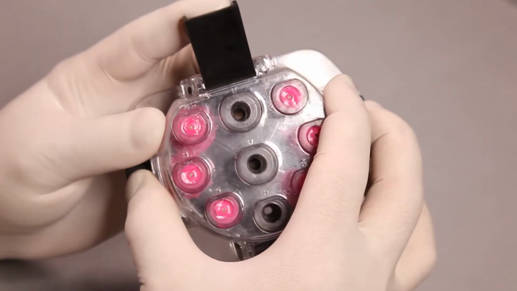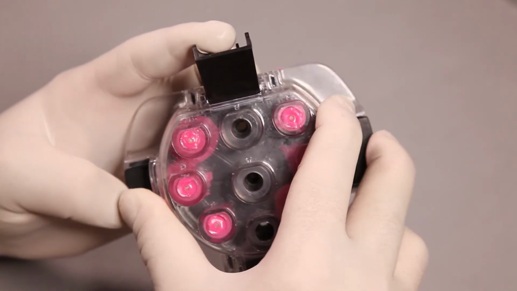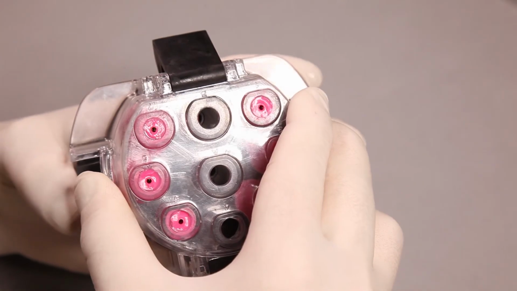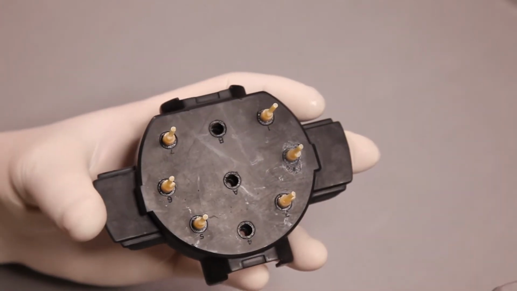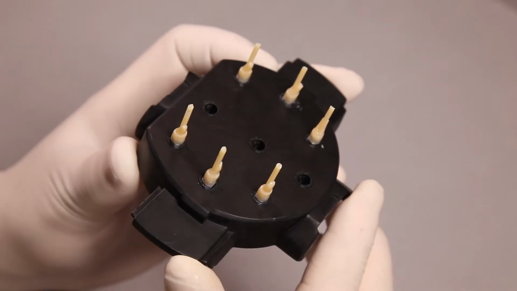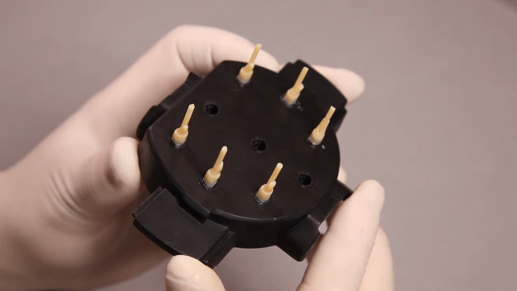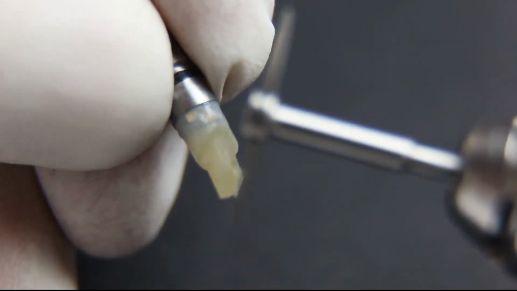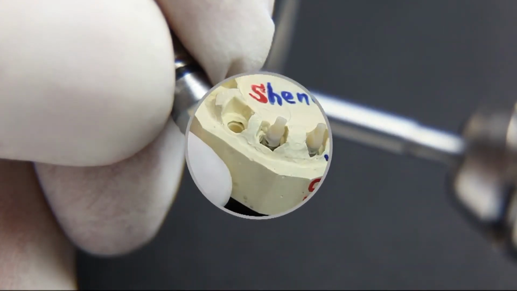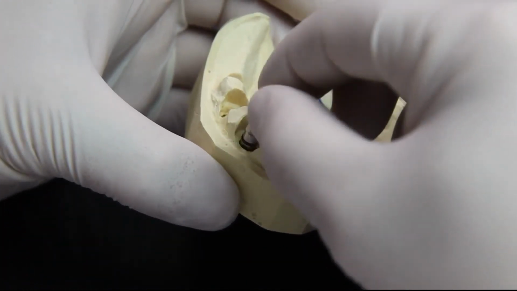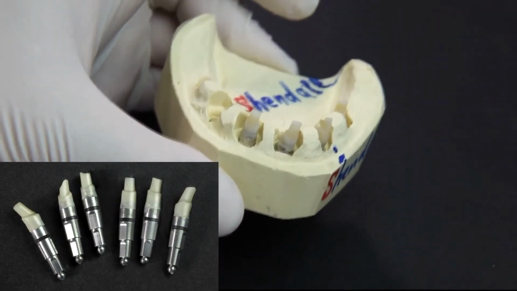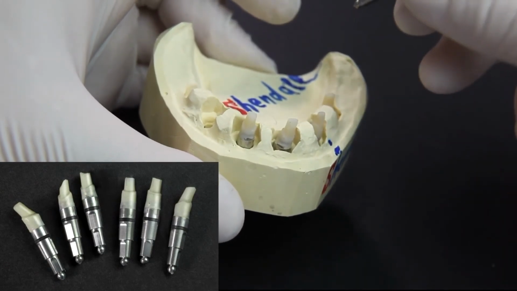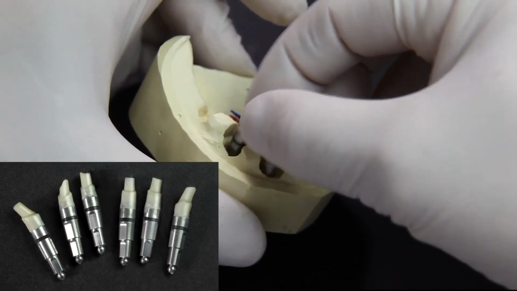After hardening of the composite material, the upper part of the box is removed again. Analogs with abutment duplicates are removed from the sockets in the lower part of the box. Funnels are trimmed and analogs with duplicates are inserted into the model. This insertion will always be simple and precise.